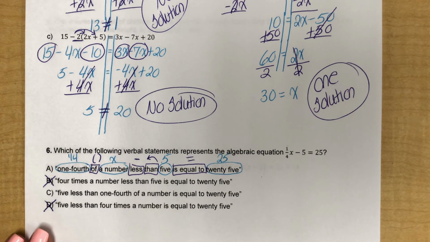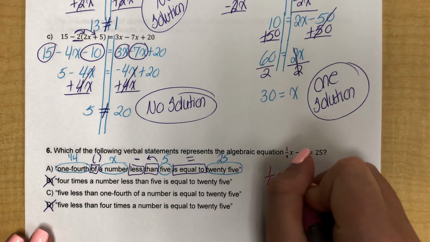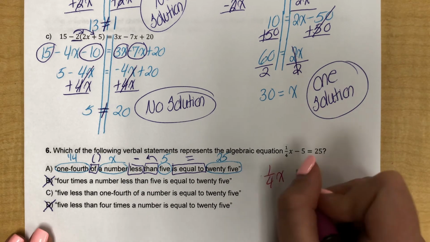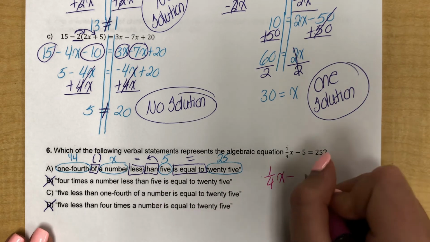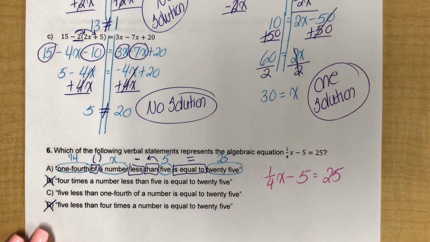So if I were to rewrite this on the side, it's 1/4 times x minus 5 equals 25, right? But the most important piece was that switch word then.